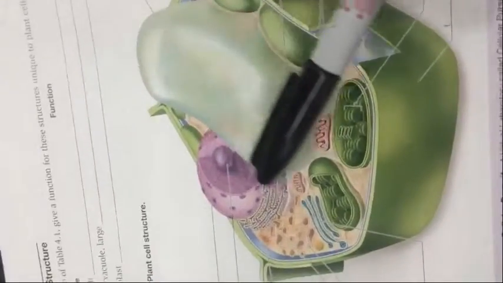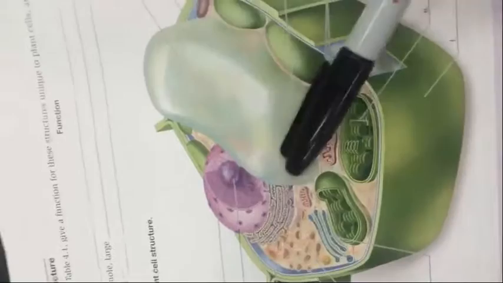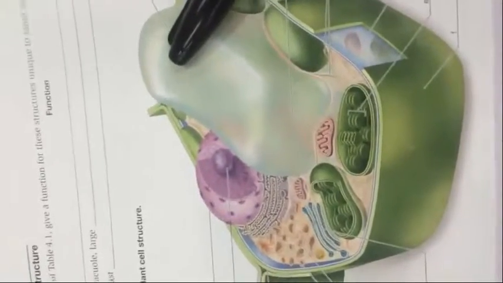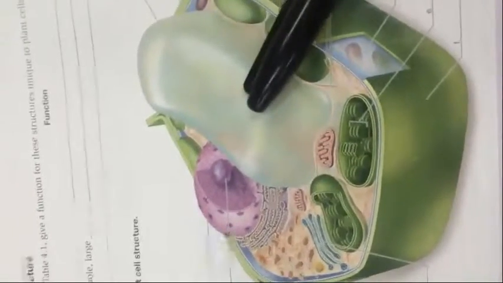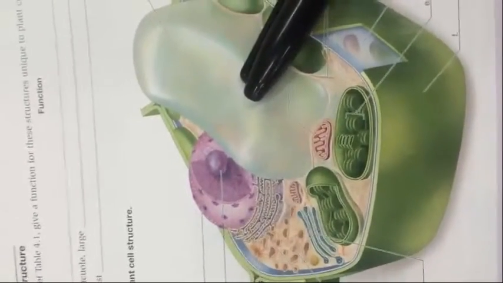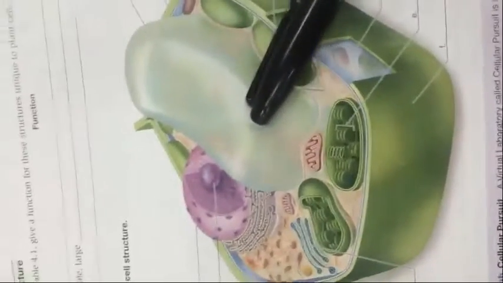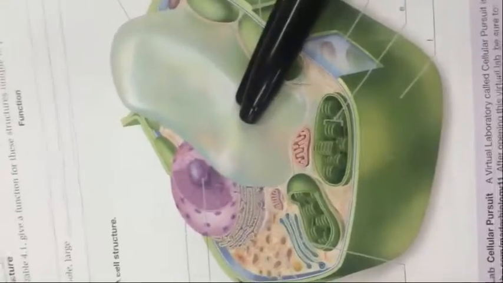There are structures that you find in the plant cell that you do not find in the animal cell. Initially, I think you will notice this big, huge sac on the interior of the plant cell. This is called a central vacuole. Primary function there would be the storage of water. It can store other things like pigments, waste products, but primarily water storage.